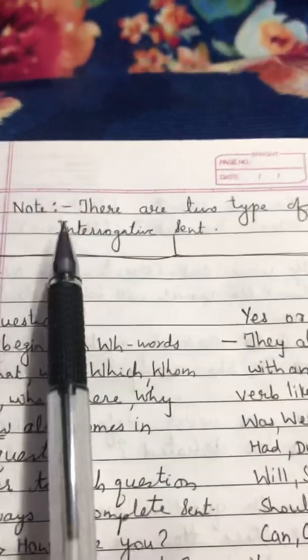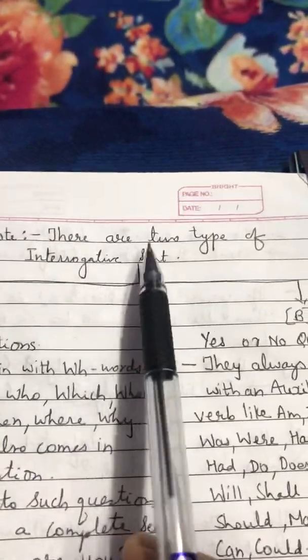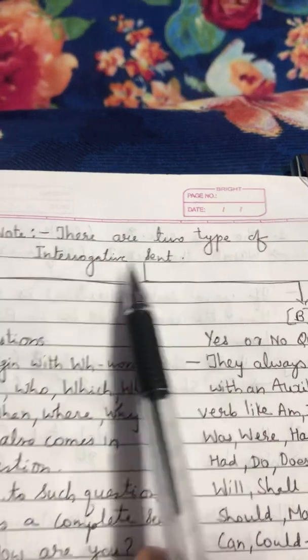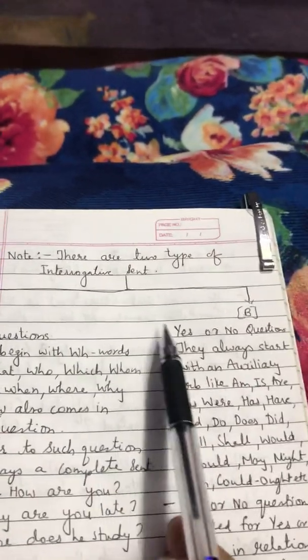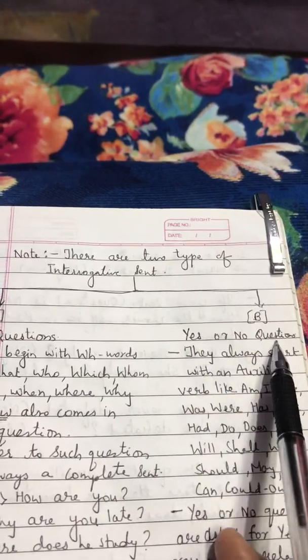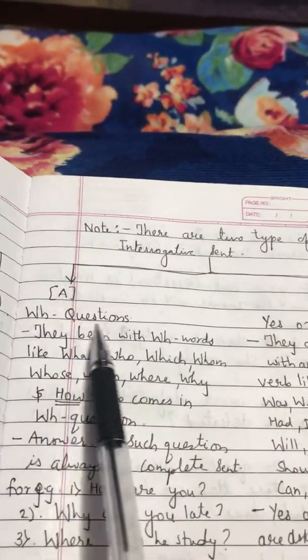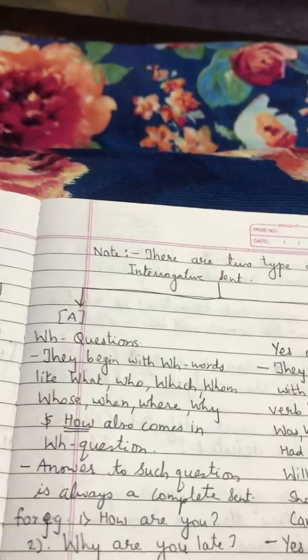First, see, there are two types of interrogative sentence. Type A, that is WH question, and type B, yes or no question. We are not going to study the WH question part now. We will see that afterwards. Now you only have to deal with yes or no questions. So let us start.